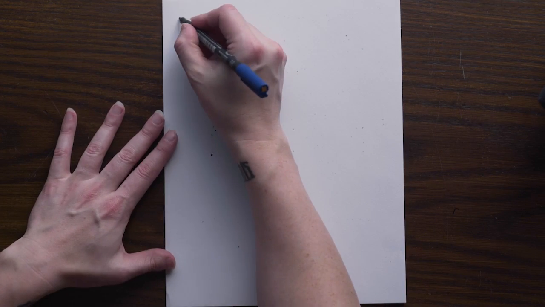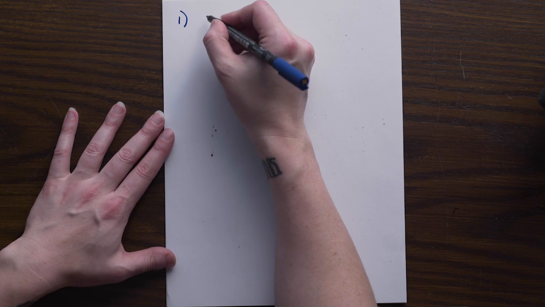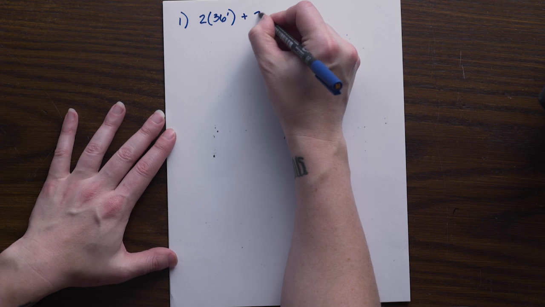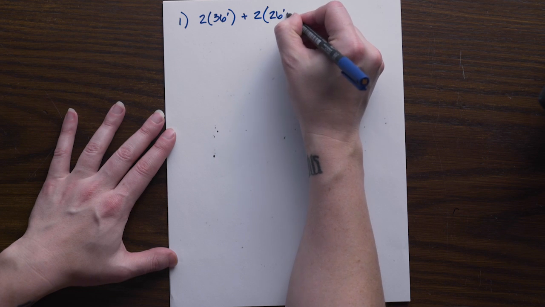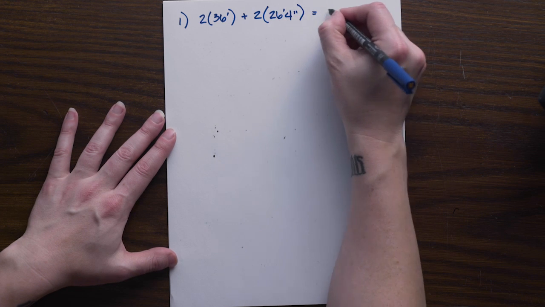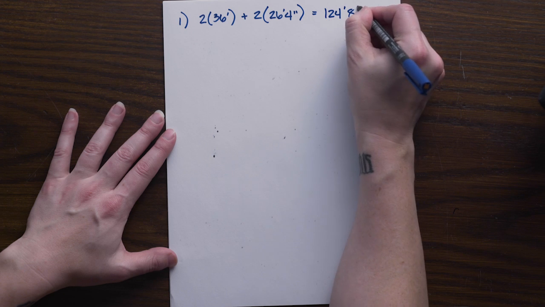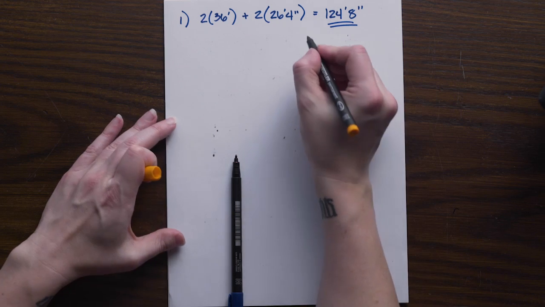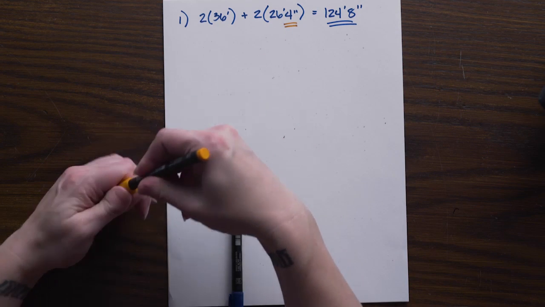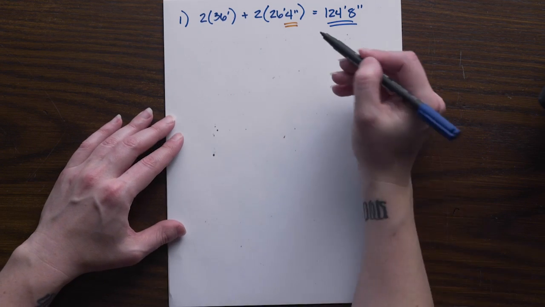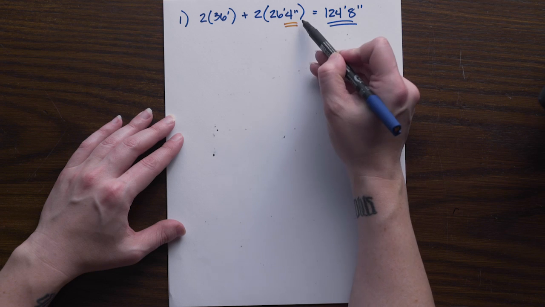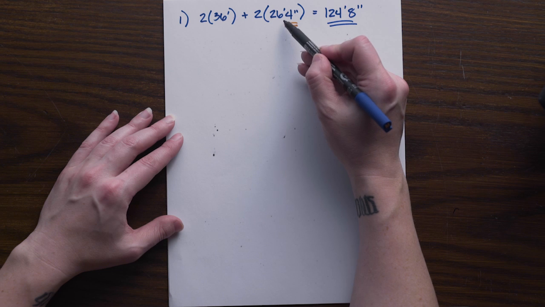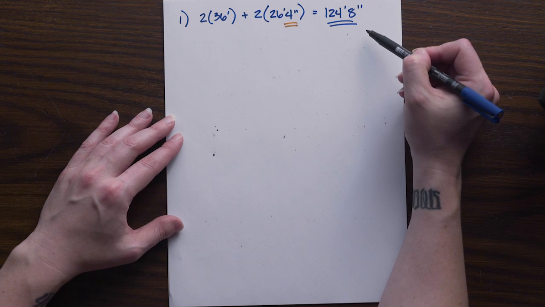Something we have calculated many times before, but as a review, it is the 2 times the 36-foot length plus the 2 times the 26-foot 4 width for 124 feet 8 inches as our perimeter. So keep in mind, we are back to the foundation, so we do have the brick ledge to contend with. We want to make sure that we are looking at the 26-foot 4 width, not the 26-foot that is the framing dimension of the floor plan.